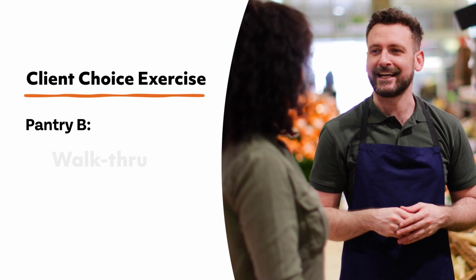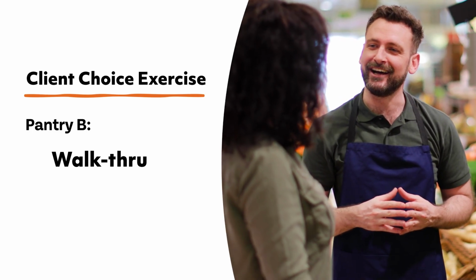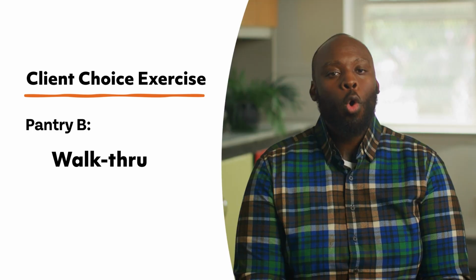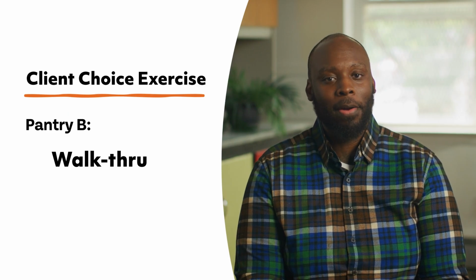Because Pantry B has a space dedicated for food distribution and a good-sized volunteer staff, walk-through client choice would give them the ability to still serve the clients in a way that gives them a supermarket experience while being able to maintain order in those times when things get a little rowdy.